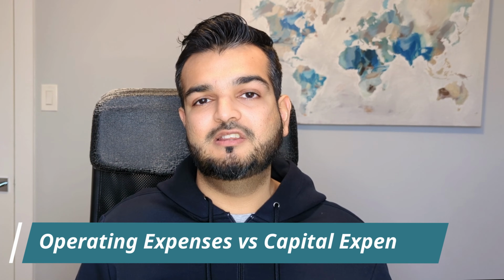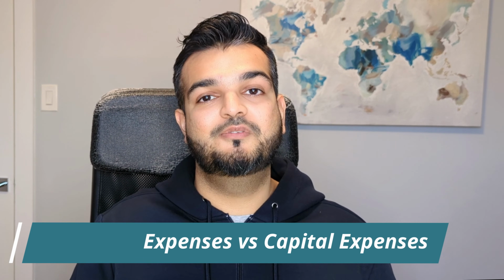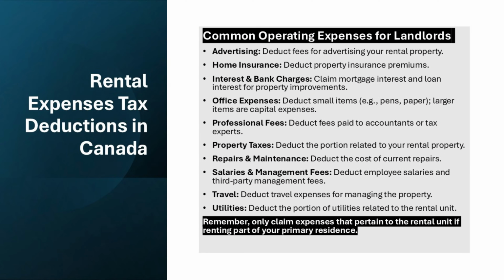What is the difference between operating expenses and capital expenses when it comes to your rental property? Most expenses you're going to claim on your taxes are going to be called operating expenses. And these expenses are exactly what they sound like. They are operating costs to keep your property running daily. And these are the expenses we just talked about, where I listed out all the expenses. Those are called operating expenses.